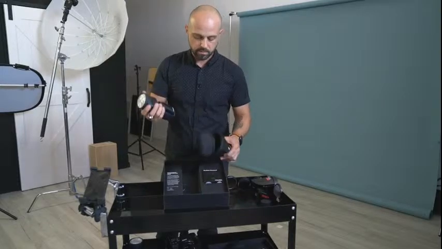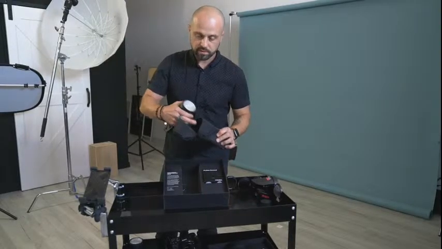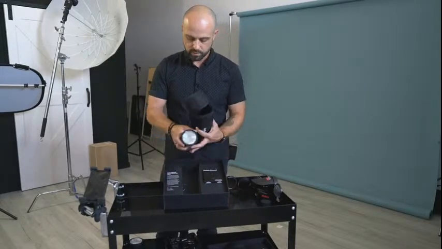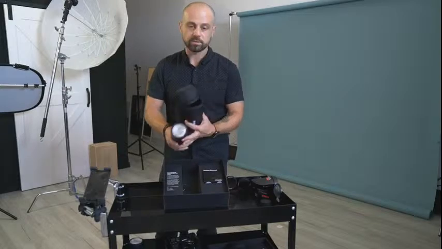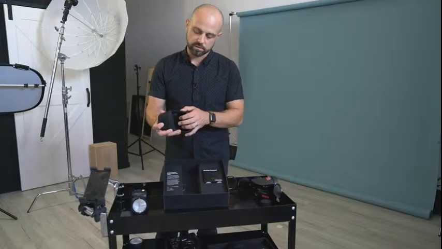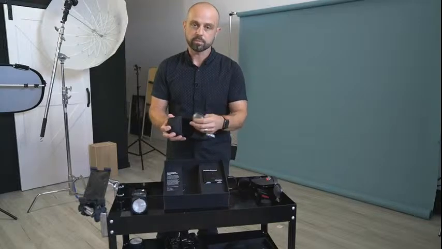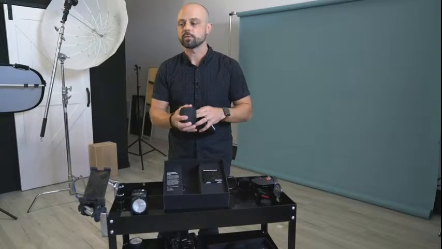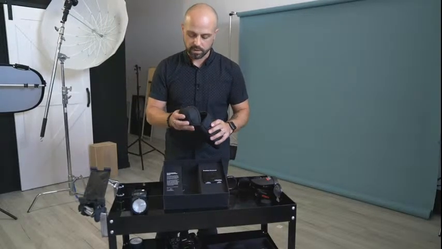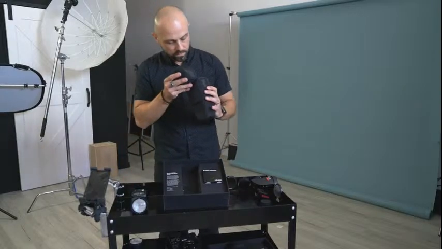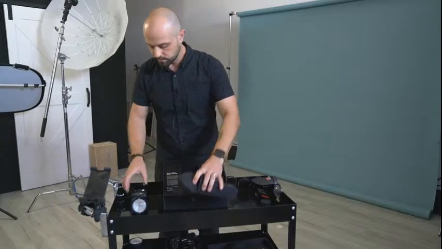The light comes in this nice little pouch. It's nice and velvety inside. What's really cool is it has a little secret compartment up here where you get a little dome. So that gives you very nice fall off on the sides, which is quite nice. So that's what we have in here. Okay, so that's the pouch.